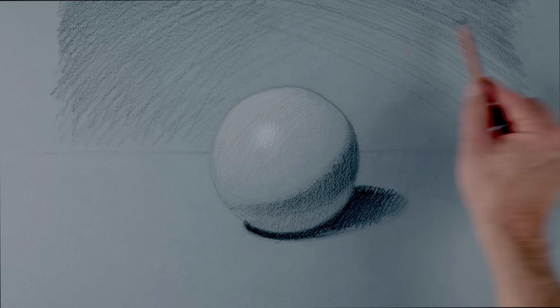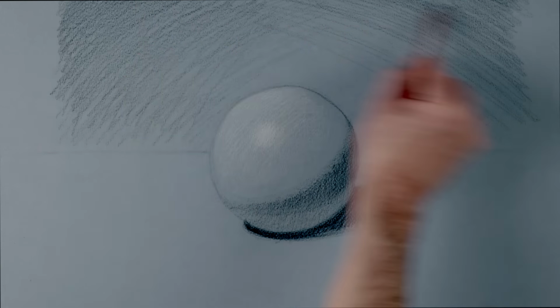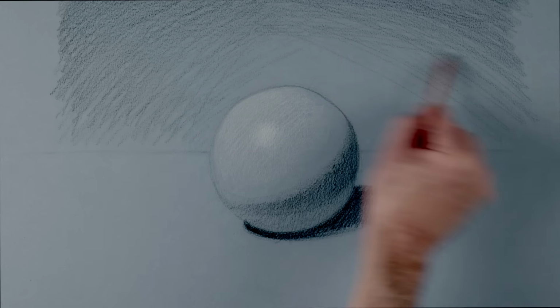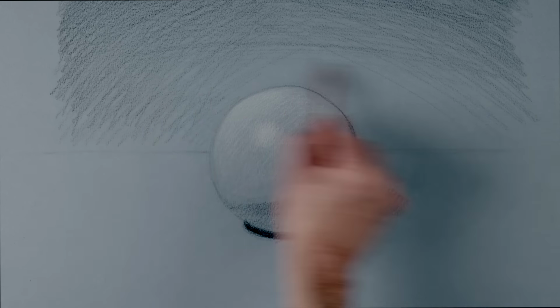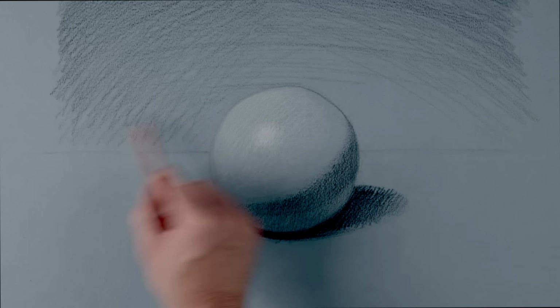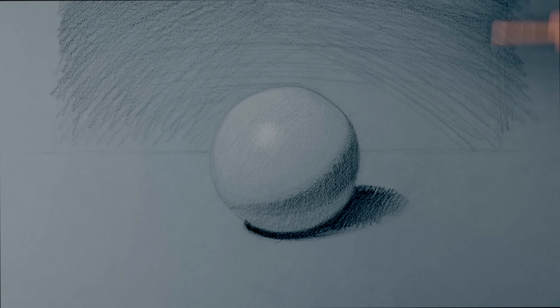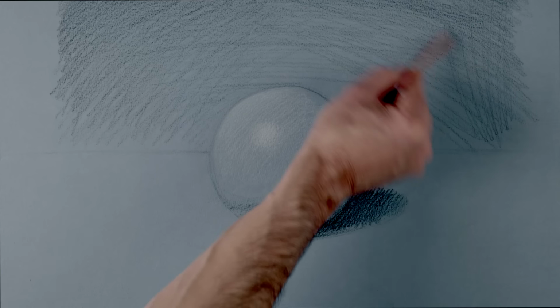So here you have it. Step 5, refining your values and your drawing. This could include darkening your values, paying more attention to shadow edges, darkening the area around your subject, or any other refinements that will help bring your drawing to a sense of completion.